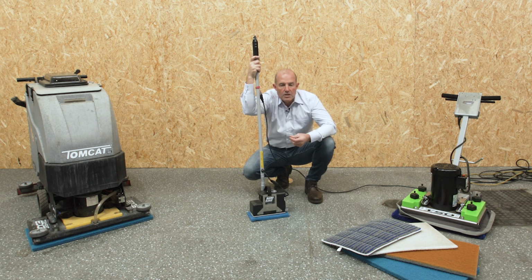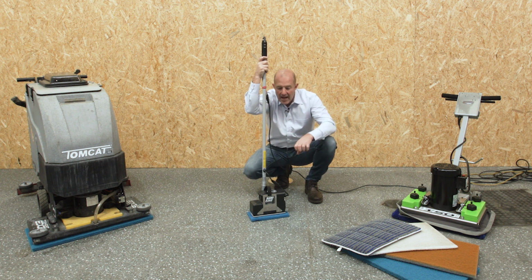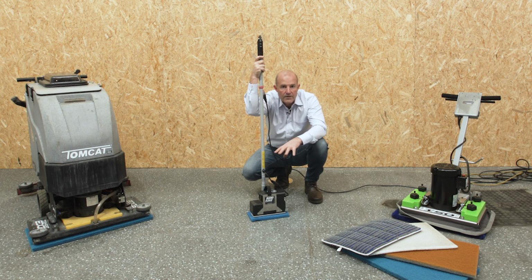On these slip-resistant tiles, there are lots and lots of little tiny teeth creating the friction we need to stop people falling over, to create a safe environment, which is what it's all about. But getting these machines to actually get into the micro surface of all the different little teeth on the surface makes a massive difference when we go to clean.